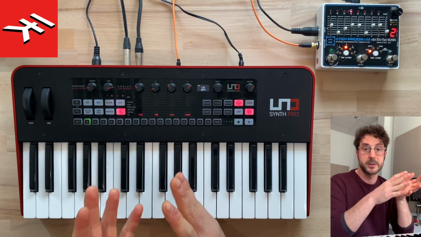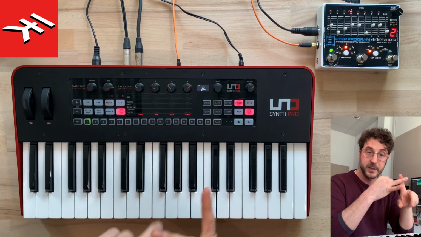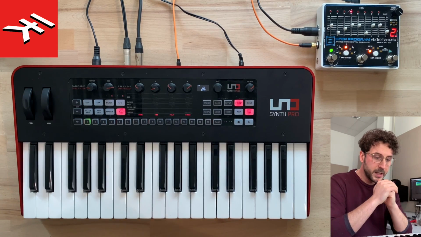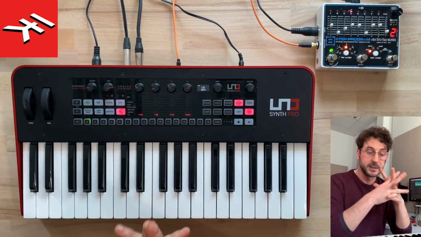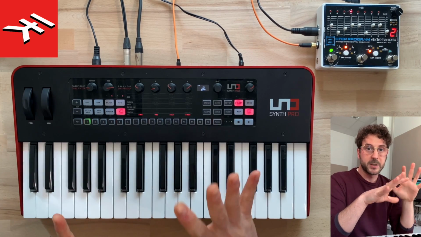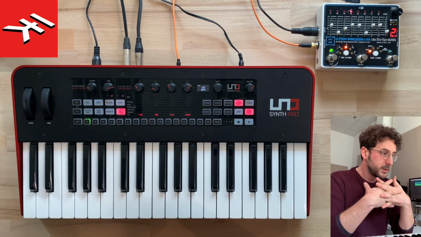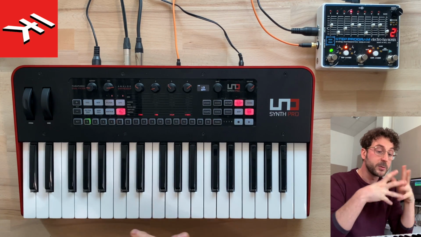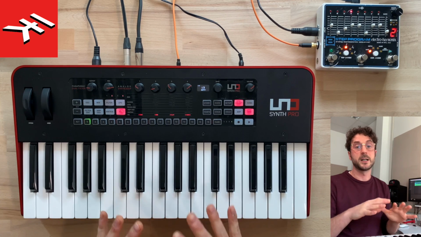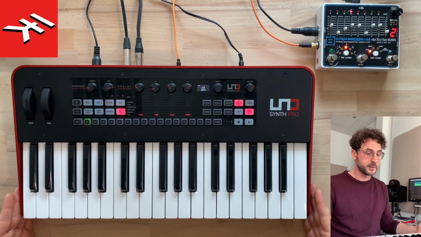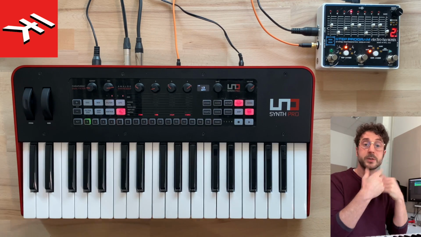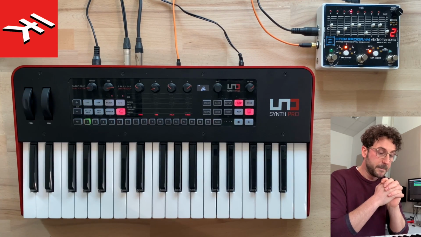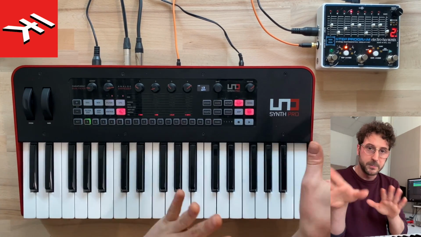On the modulation section we have chorus, phaser, and flanger. On the delay we have 5 different delays I'm going to show you later on, and on the reverb we have 4 different reverbs, and all of those algorithms are coming from our well-known software. But again, those algorithms were specifically designed for the synth, and yes, they sound amazing. Let me show you.